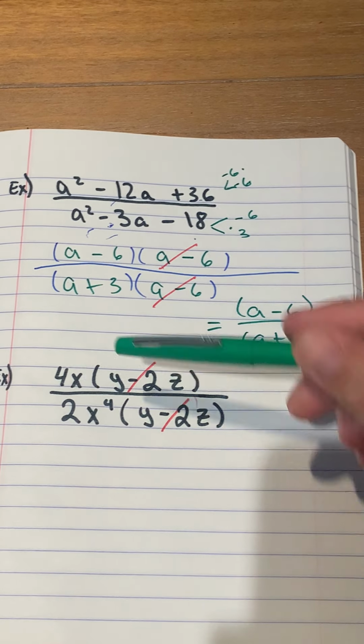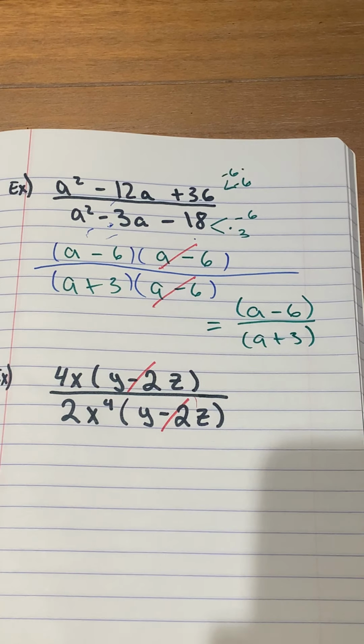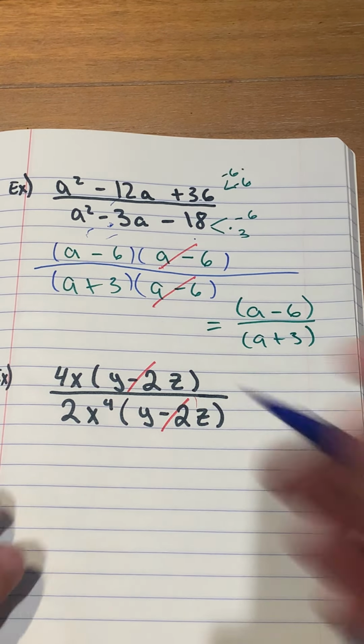What's next? We have 4x divided by 2x to the 4th, right? So I'm just going to rewrite it for you guys. I have 4x divided by 2x to the 4th.